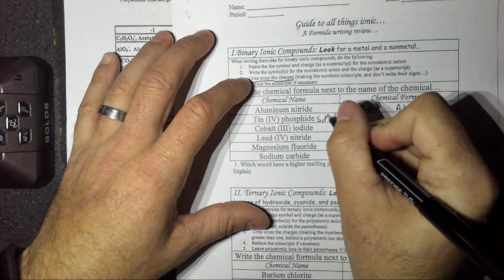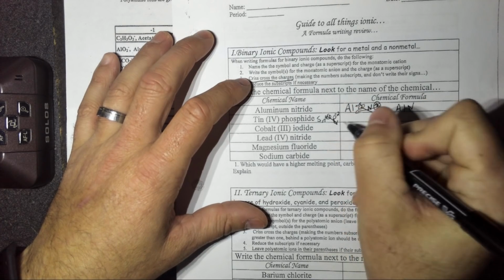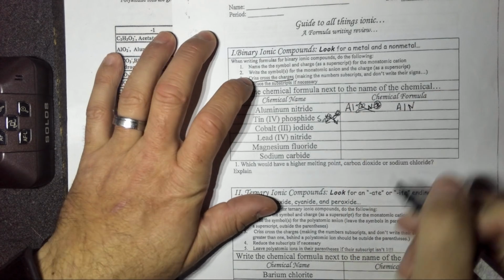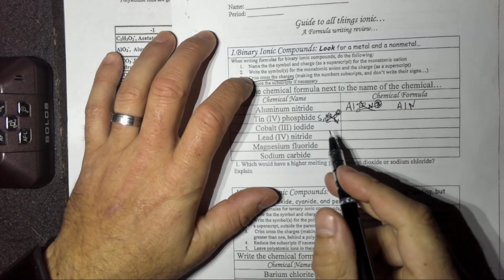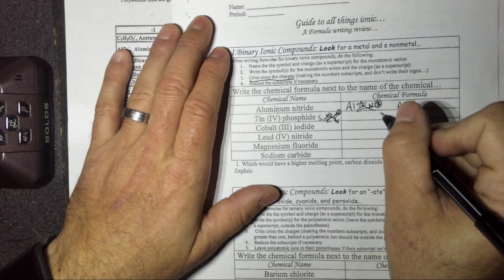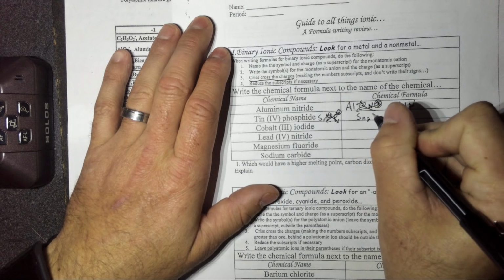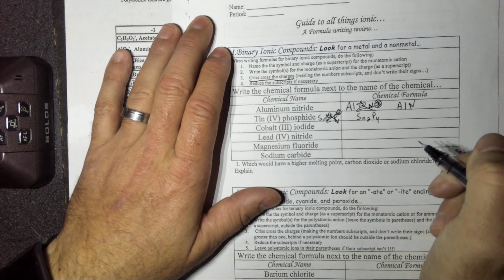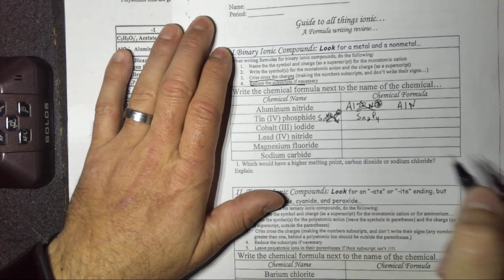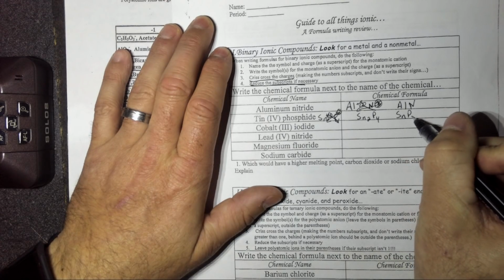So then we simply take these charges and we attach them to the opposites. So we take the 4, we put it with P, we take the 2, we put it with Sn. So our chemical formula is Sn2P4. And 4 says reduce if necessary. So we can reduce this to SnP2.